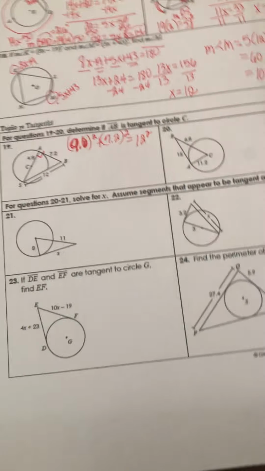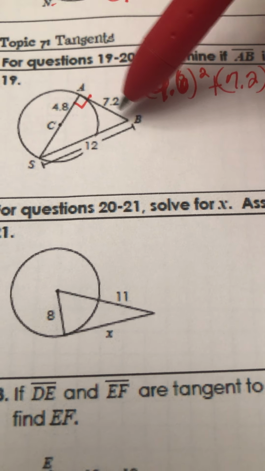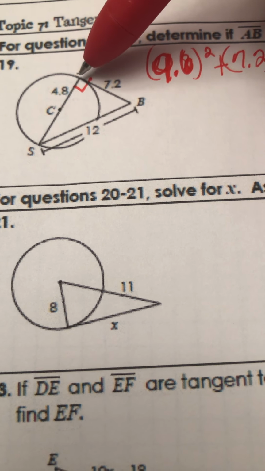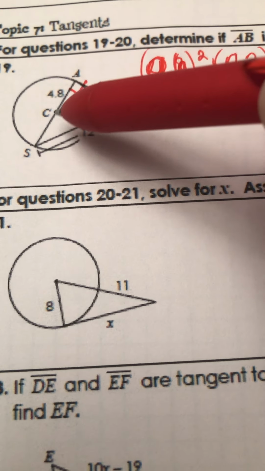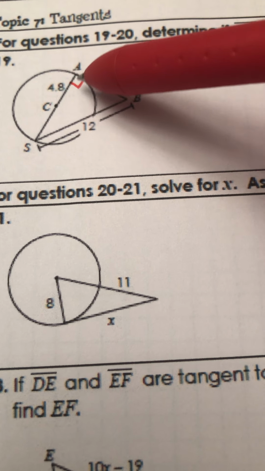All right, let's talk about tangent lines. Now, remember, if you have a true tangent line, it's going to come outside the circle and it's only going to touch the circle one time. When it does, it should be perpendicular with the radius or diameter at the point of tangency.